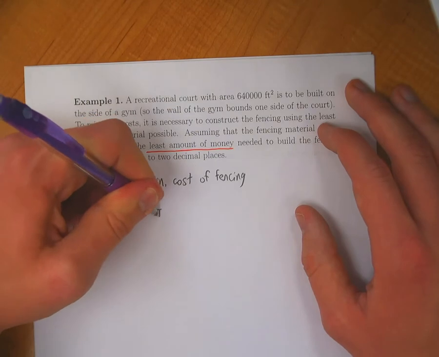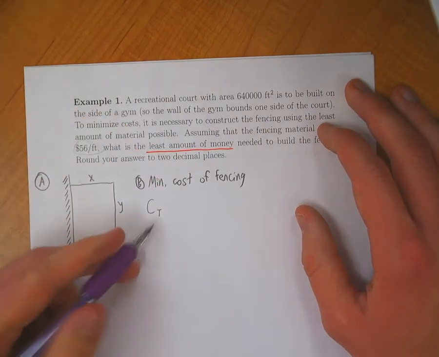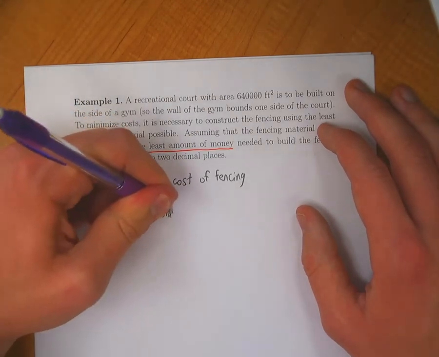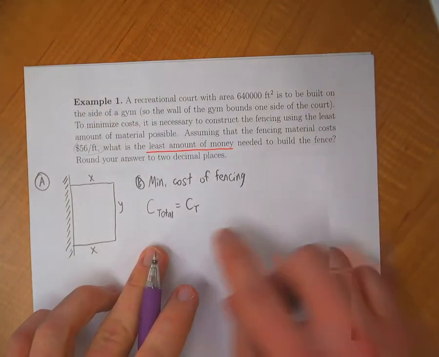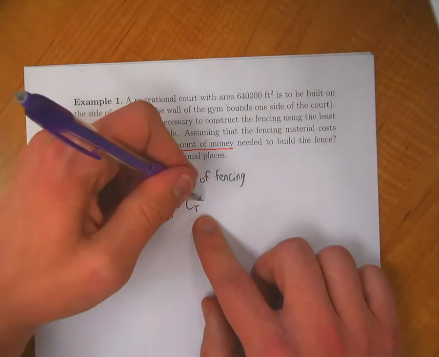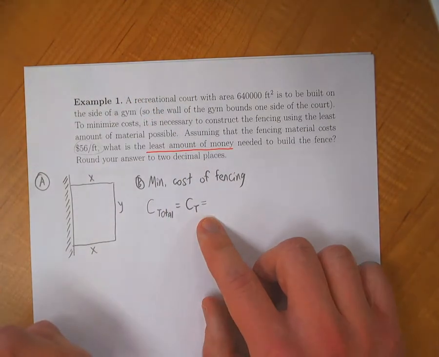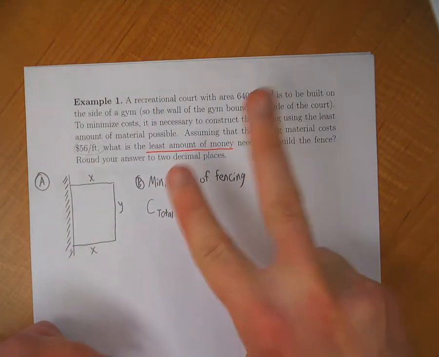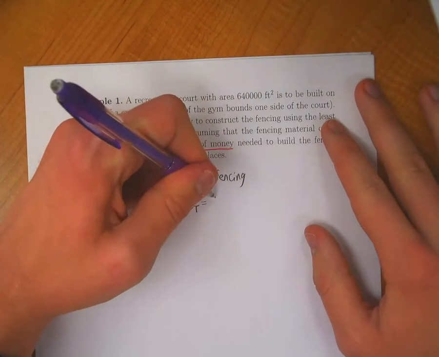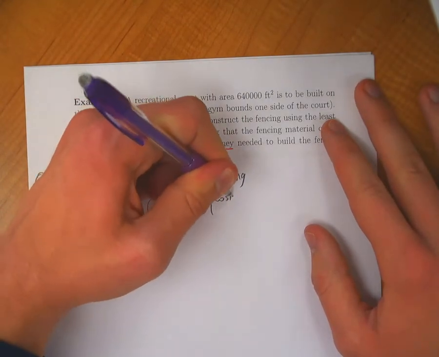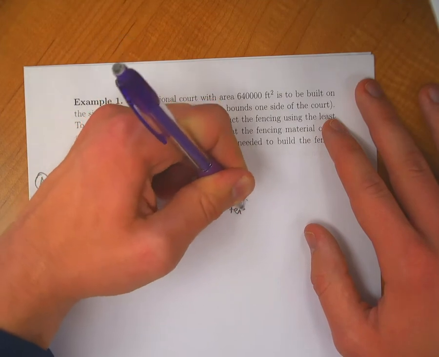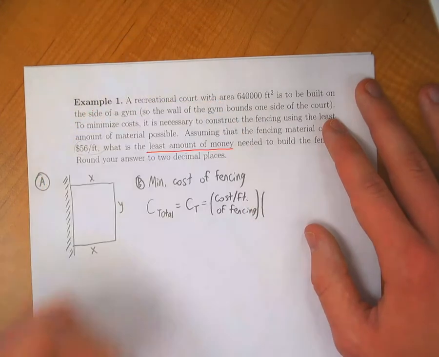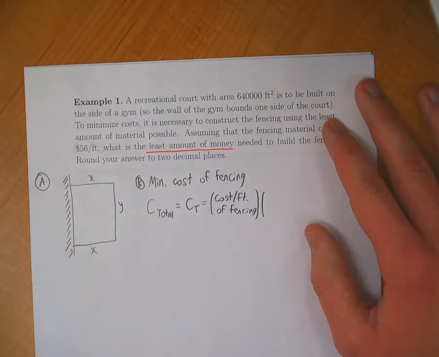So I'm going to denote the total cost with C sub t for total. The total cost is going to be the product of two things: the cost per foot of fencing times the actual amount of fencing we have.